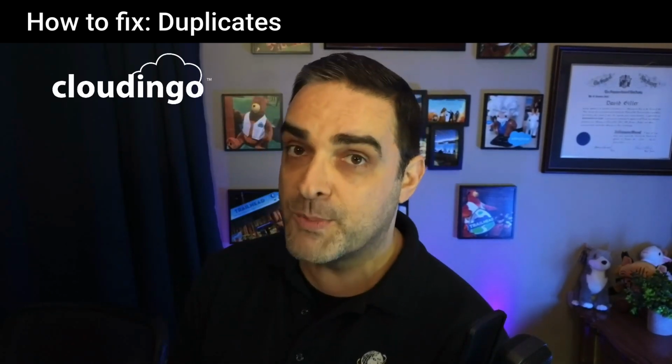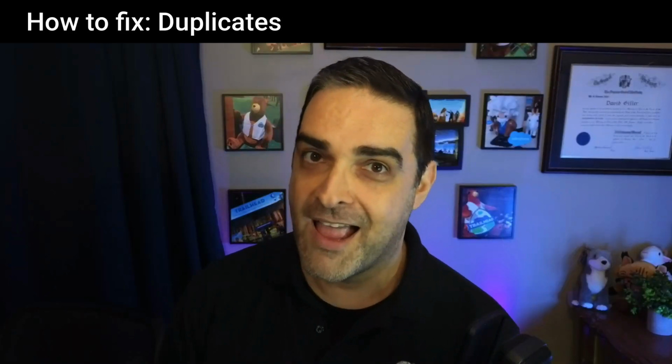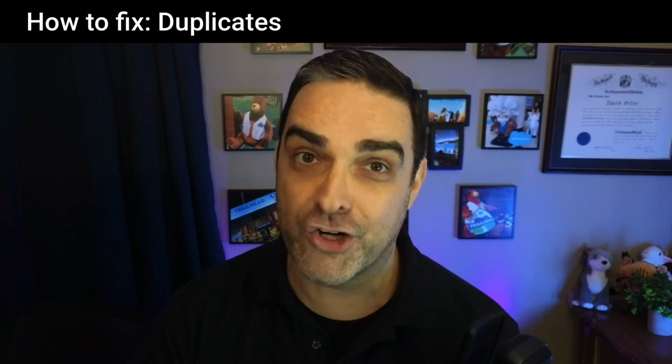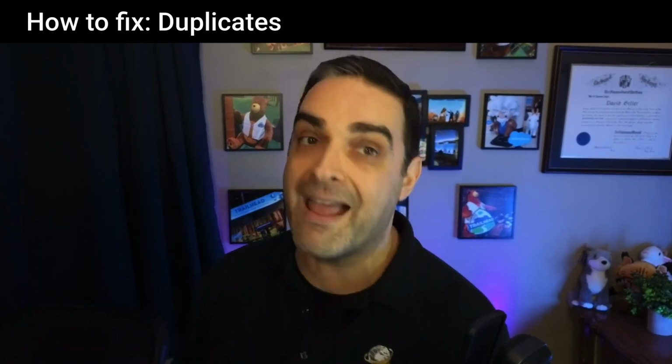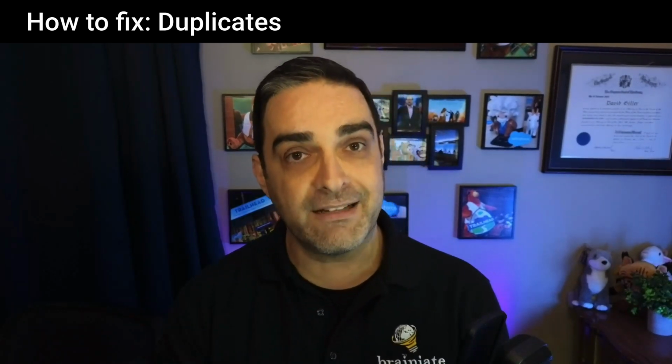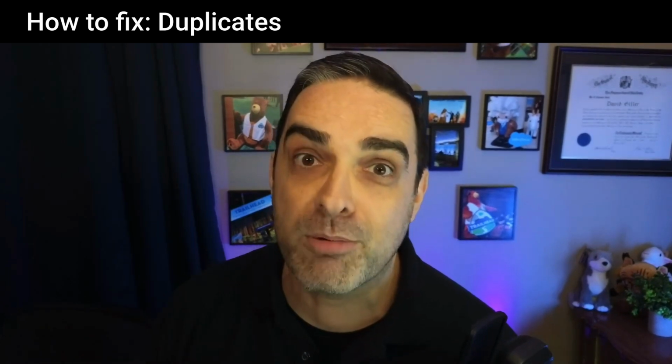With Cloudingo, however, you can utilize Cloudingo's powerful duplicate management features to quickly find and batch merge duplicate records and even batch convert leads based on whatever logic and merge criteria you define. Spoiler alert, Cloudingo also lets you automate the duplicate merging process.